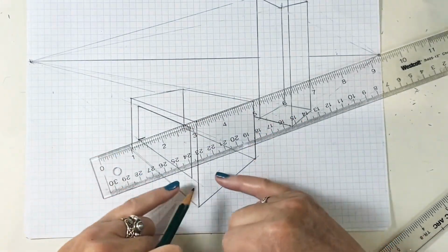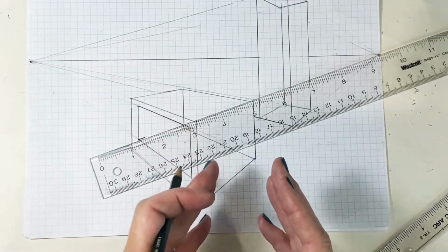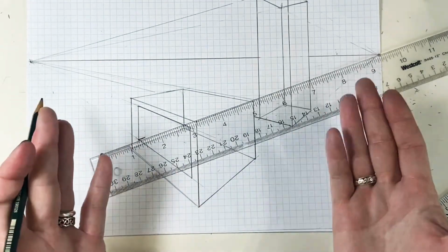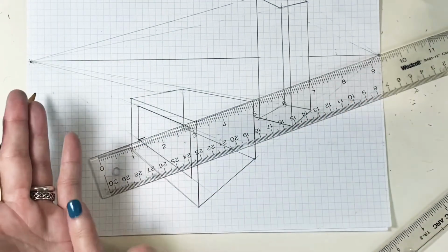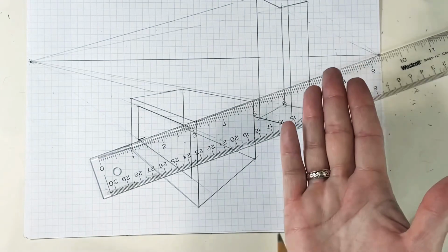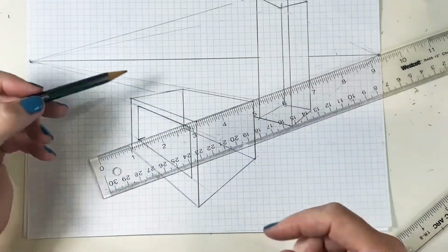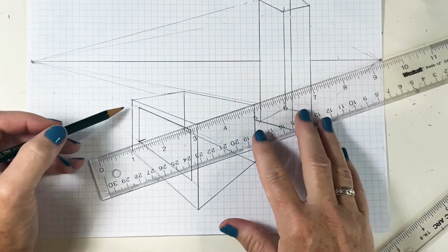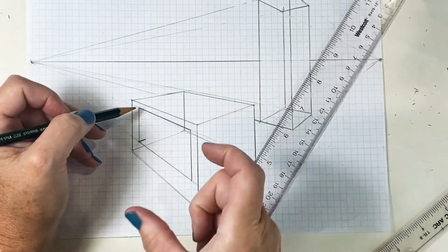So when you have these little corners like this, you always wanna decide what side of the paper it's on. Again, if it's on the left, it swings to the right. If it's on the right side, go to the left. So this is going over to here onto the right. Now I'm going to just finish this off.